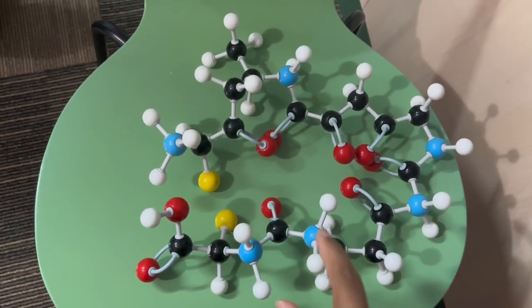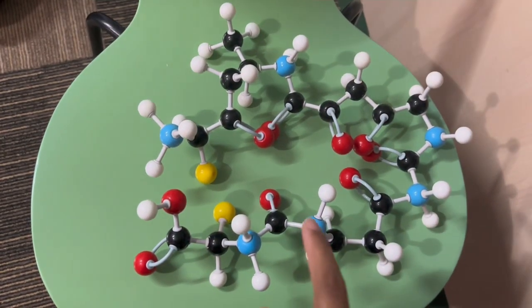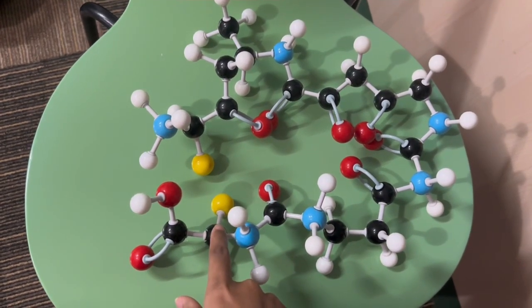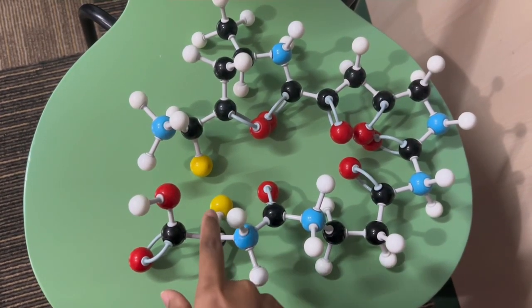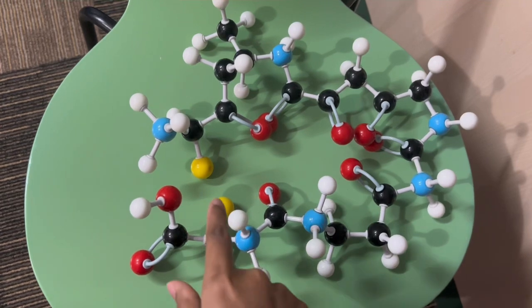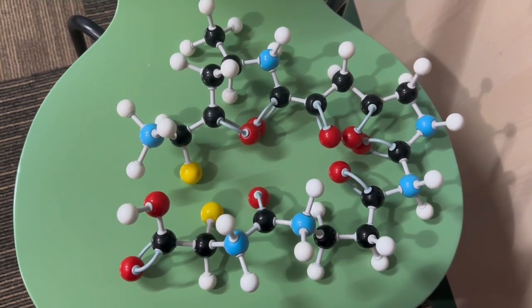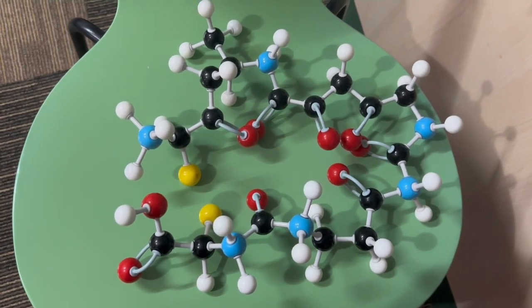Next, question number 3. Question number 3 asks to show where the disulfide bridge is likely to happen and explain its importance. So in this peptide, the disulfide bridge is this one, when the sulfide combines with the sulfide to form the disulfide bridge.